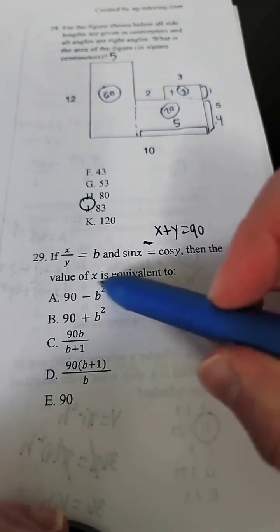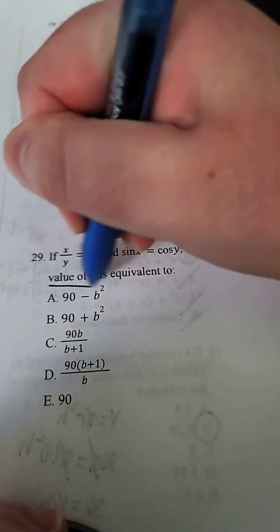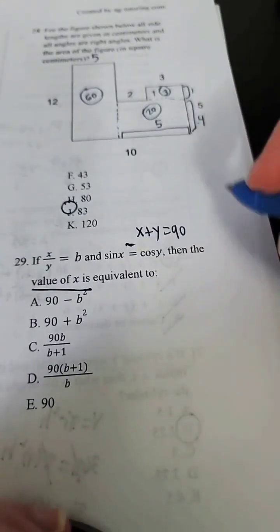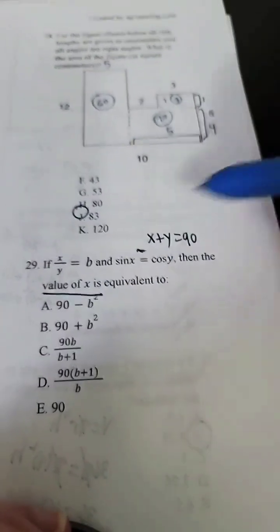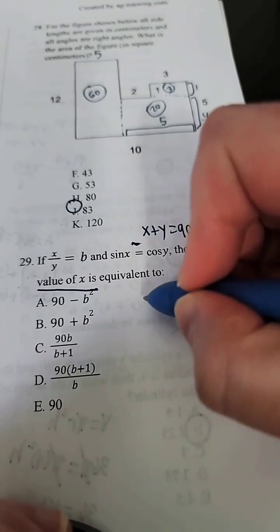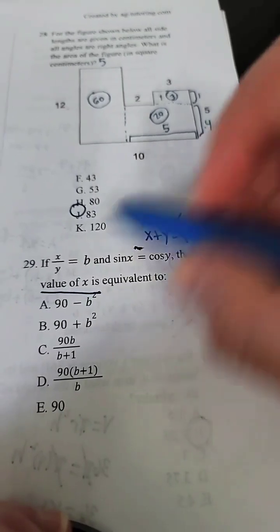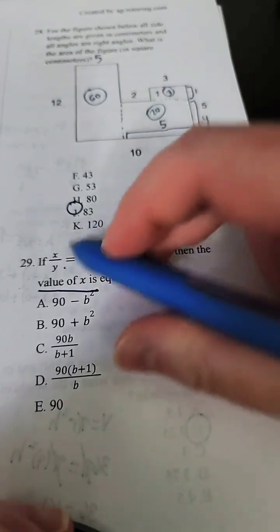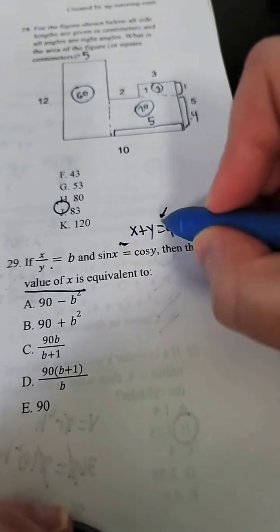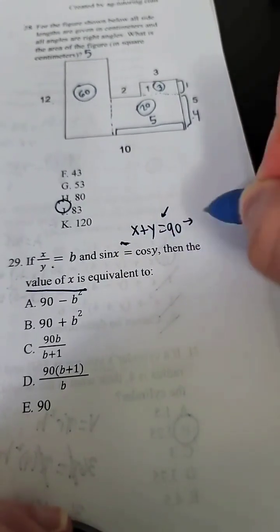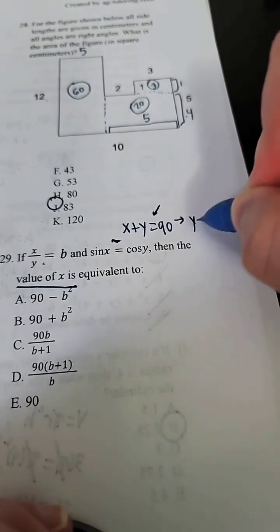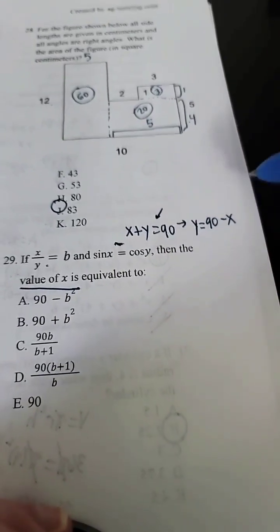So we want to find out what the value of x is. So we're solving for x in this situation. And it looks like they want you to incorporate b right there. So we would have to solve for y over here, I think, and then plug it in and find out what x is after. If I'm solving for y, I would just subtract x from each side, so then y is equal to 90 minus x.